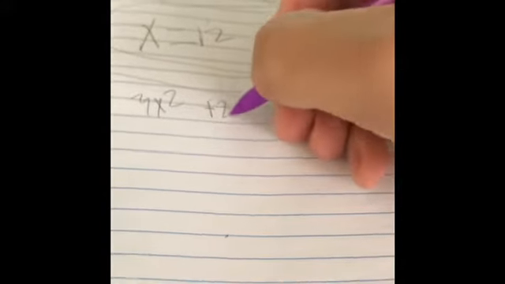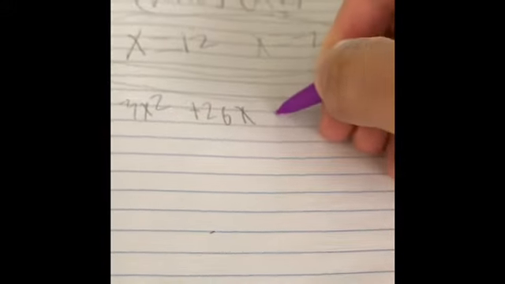All right, for the next one, we're going to be doing that big number, which is 3x squared plus 26x plus 55 equals 0. For this one, we're going to do the quadratic formula.